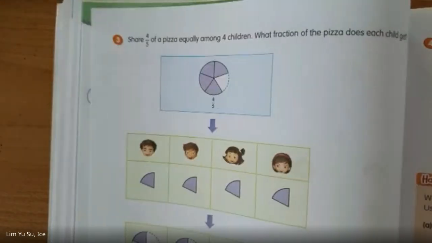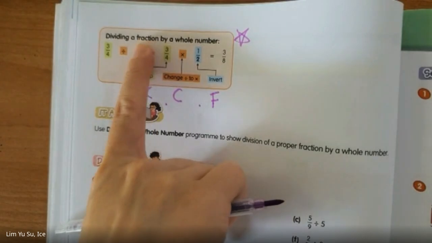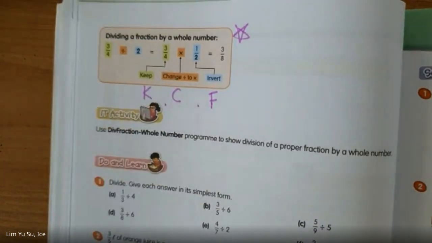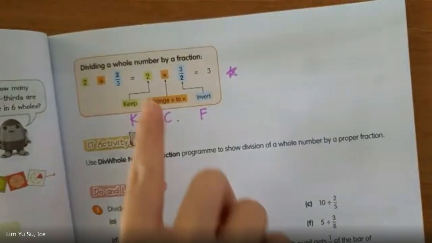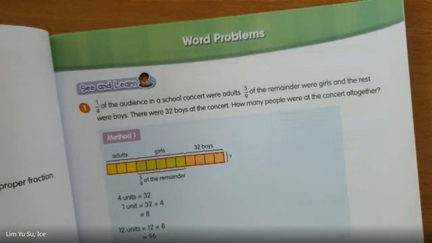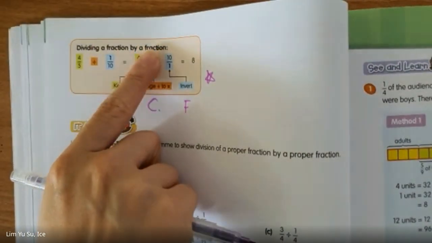So, the first time we encounter KCF, this one is dividing a fraction by a whole number. The next time you see it is dividing a whole number by a fraction. And then another time you see it is dividing a fraction by a fraction.